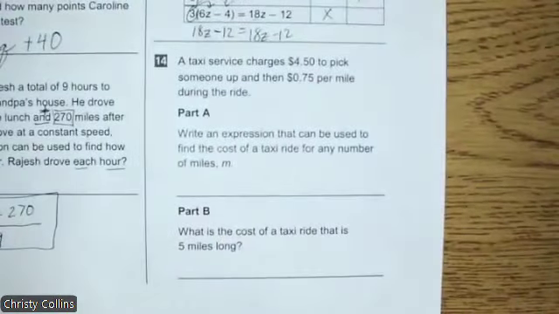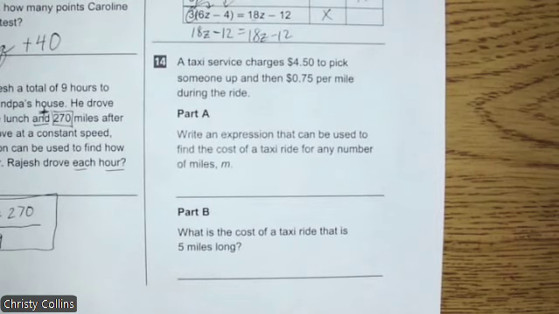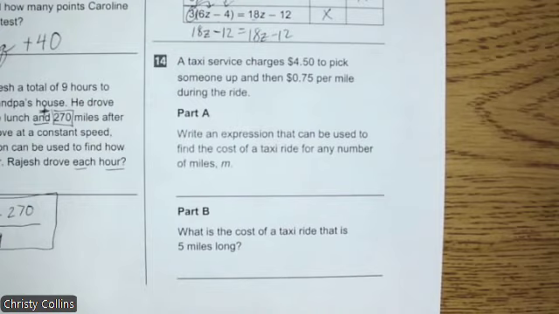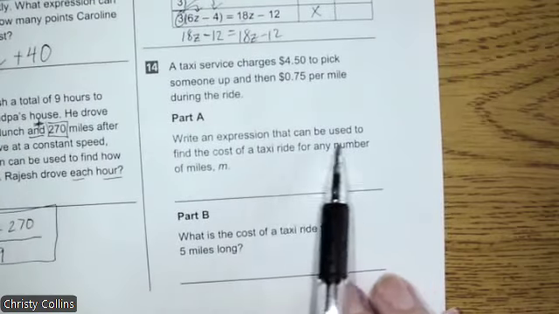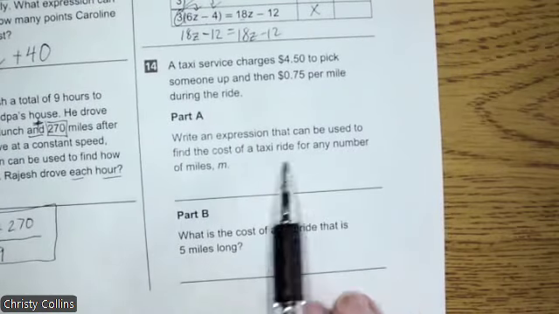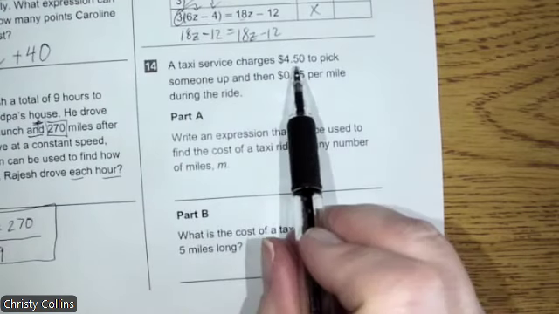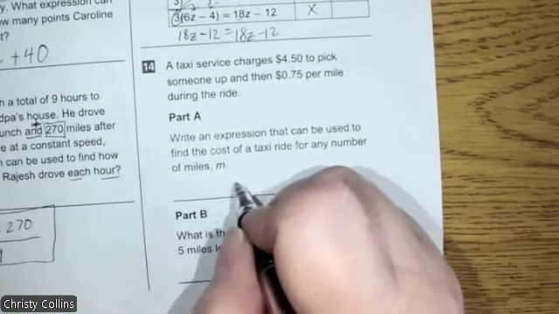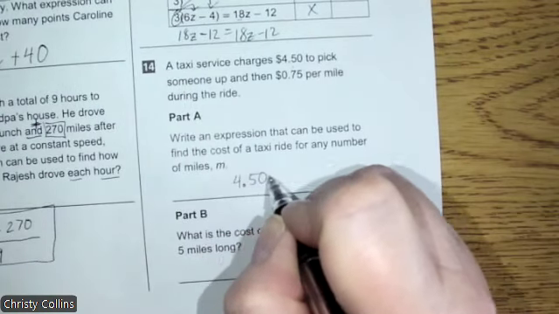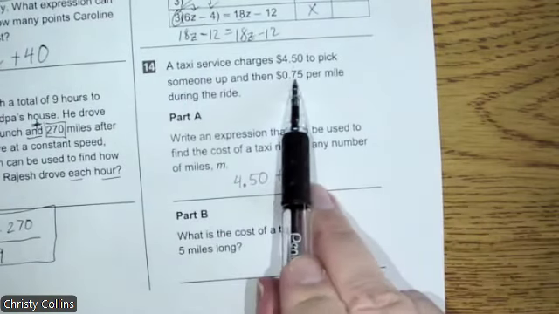And then number 14, a taxi service charges $4.50 to pick someone up and then 75 cents per mile during the ride. Write an expression that can be used to find the cost of a taxi ride for any number of miles m. So we know that we're going to be paying the $4.50 for the pickup, plus we are going to be paying 75 cents per mile.